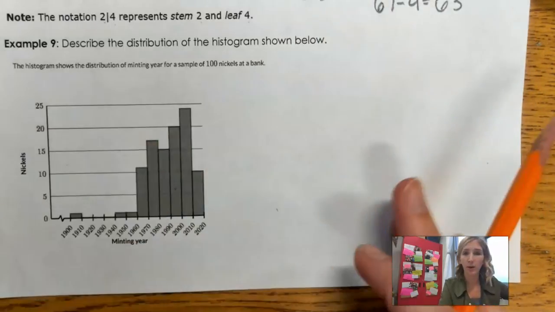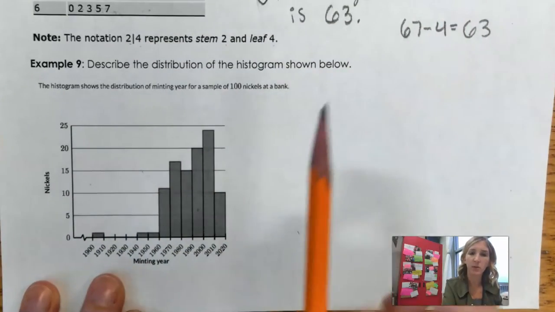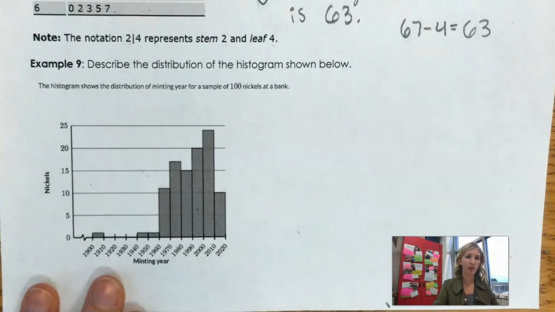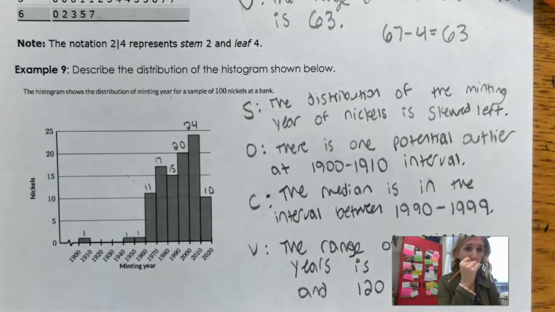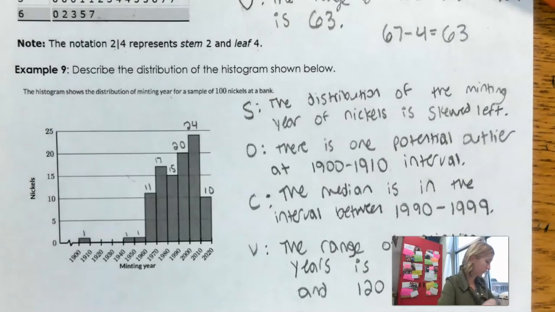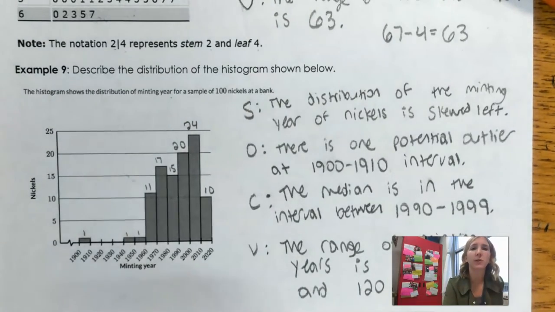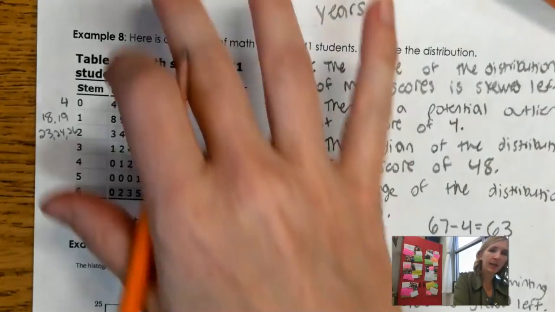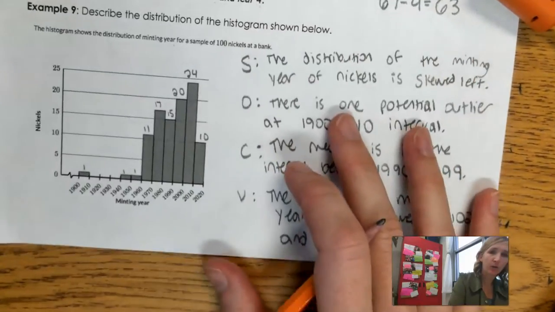All right, I want you to go ahead and try example 9 all the way on your own. So pause the video and see if you can write the 4 sentences to describe the distribution of this histogram. This was a hard one to start you out on, so if you got frustrated, trust me, I shouldn't have released you on this one. Histograms are difficult because you don't have the underlying data, right? On example 8 and example 7, we had the actual data points. Here, we only have intervals, right?